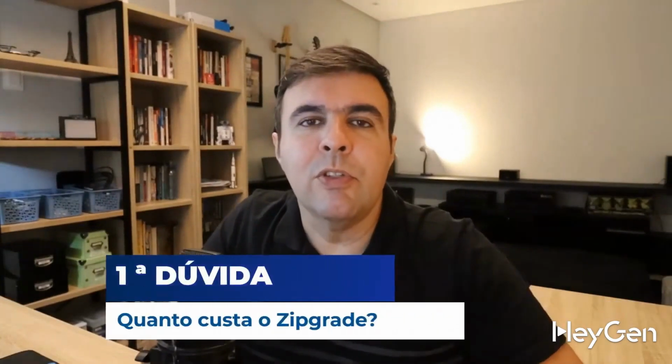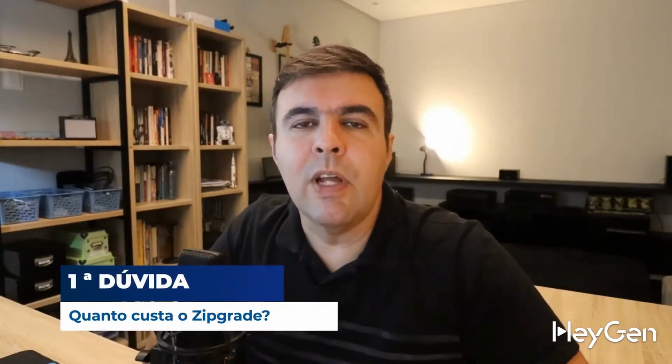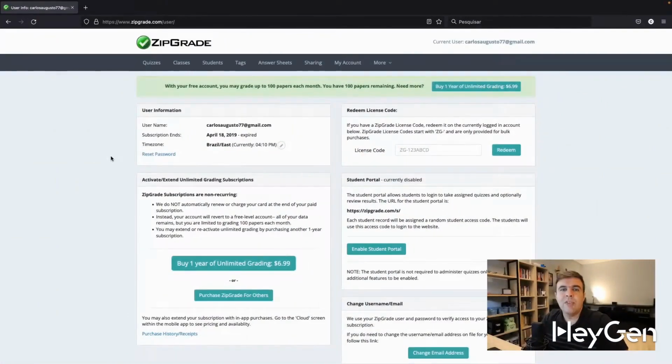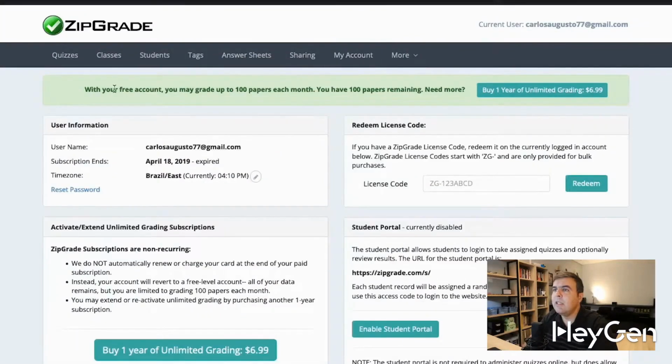Well, so the first question is this. How much does Zipgrade cost? As soon as you access the Zipgrade website, it already shows here in the My Account section. It says here, look, with your free account, you can grade up to 100 papers each month. You have 100 papers remaining, need more? So it already gives the price here, right? Buy a year of unlimited grading for $6.99, so it costs $7 per year for you to grade unlimited answer sheets.